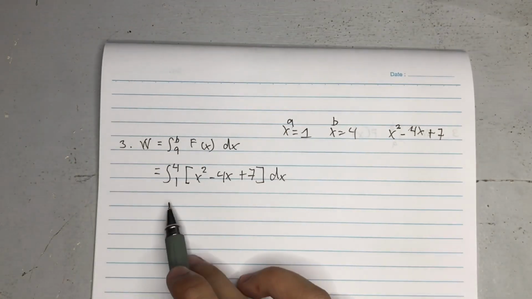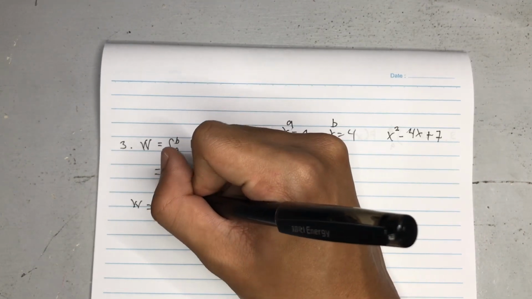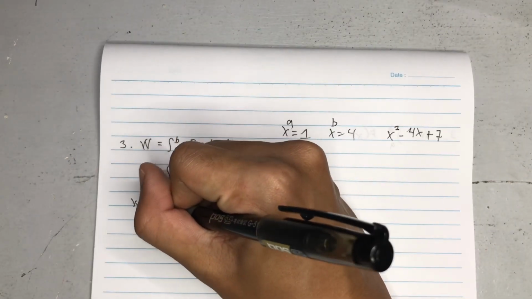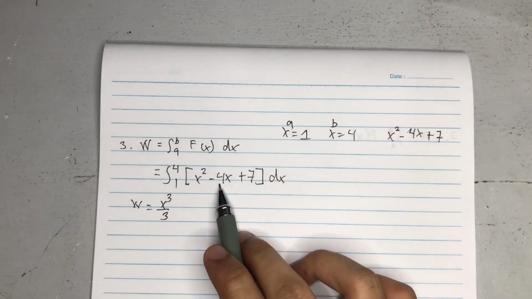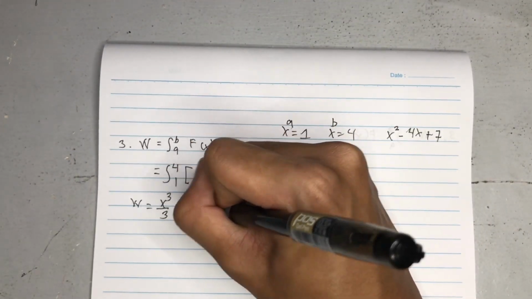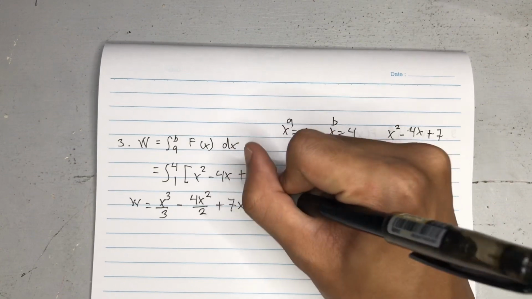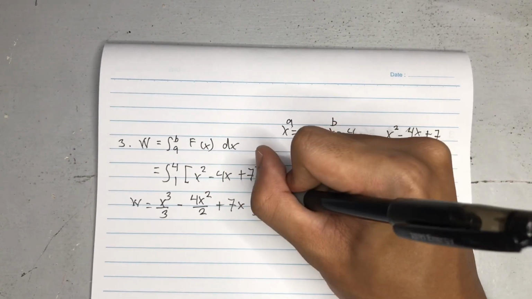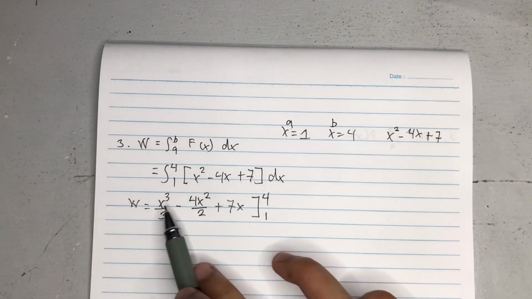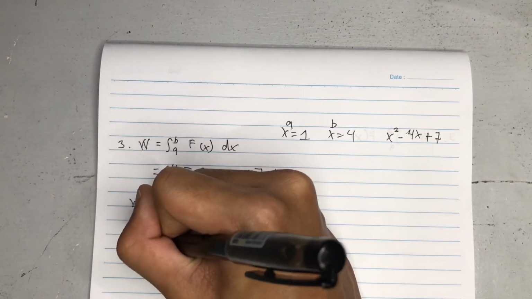dx. So, pagkatapos nyan guys, kukunin lang natin yung antiderivative nila, which is equals to yung x squared is magiging x cubed over 3. Tapos yung 4x, may automatic siyang 1 dyan, is equals to magiging 4x squared over 2. Tapos yung 7 natin guys is magiging 7x. So, 4 over 1. I-substitute lang natin both. So, w is equals to.